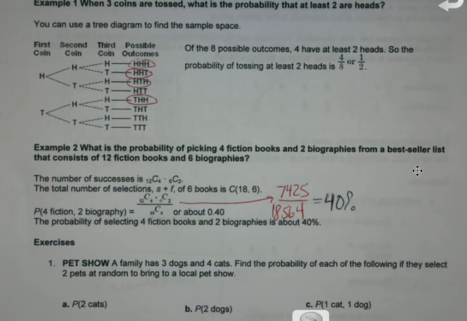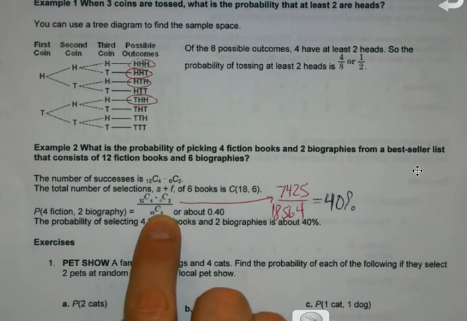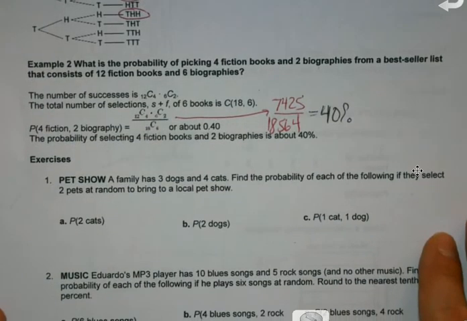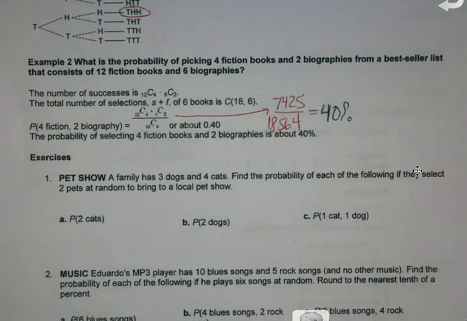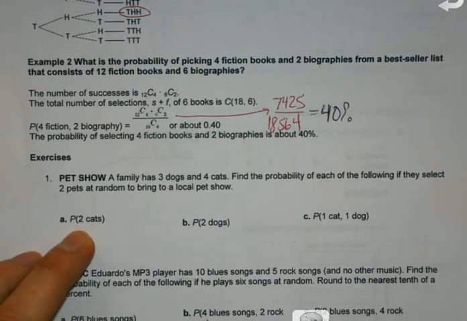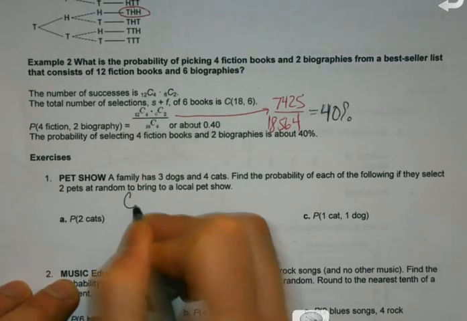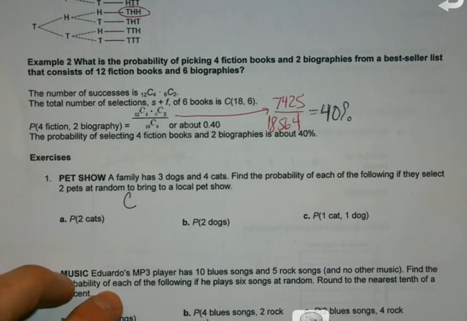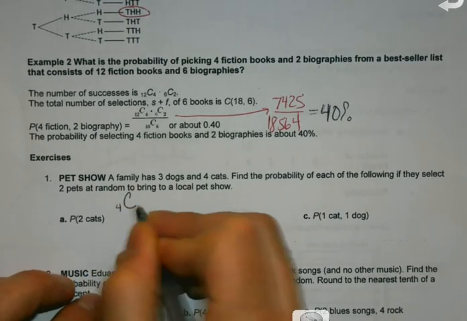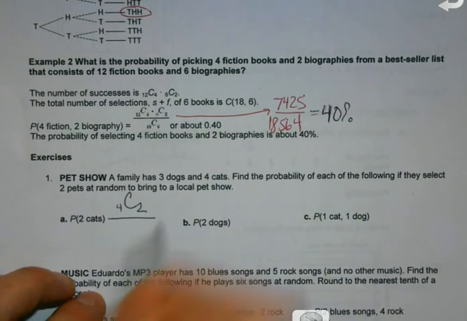Okay. So when we get into doing it, a lot of our work's going to end up looking like this. So for instance, all right, we have a pet show. A family has 3 dogs and 4 cats. Find the probability of each of the following if they select 2 pets at random to bring to a local pet show. Okay. My probability of getting 2 cats. All right. Successes. How many cats total do I have? 4. So I have 4, and I'm hoping to pick 2. That's my success.